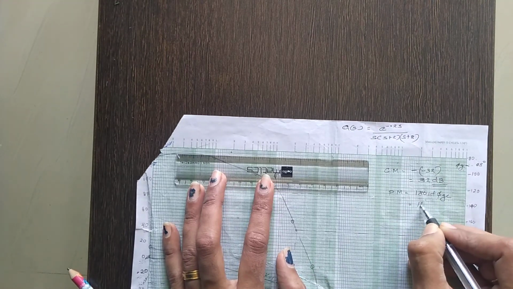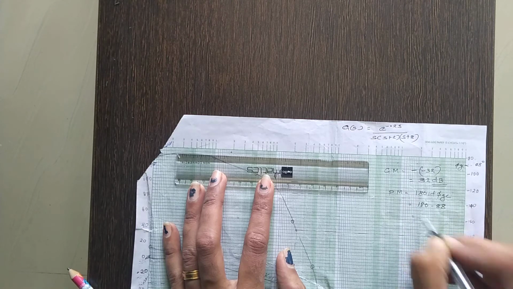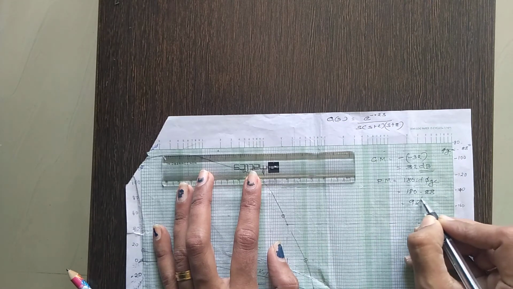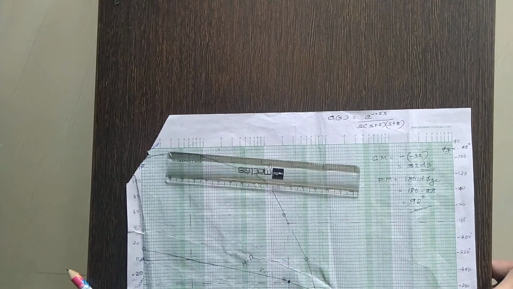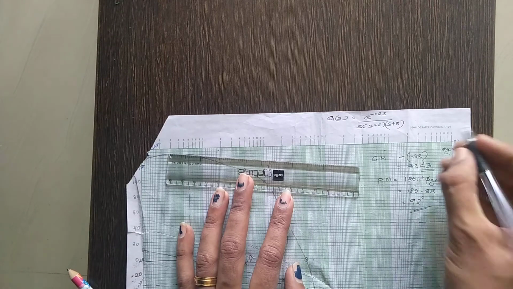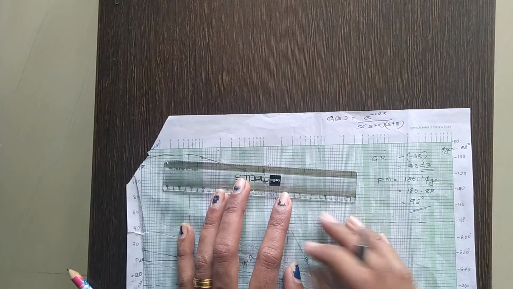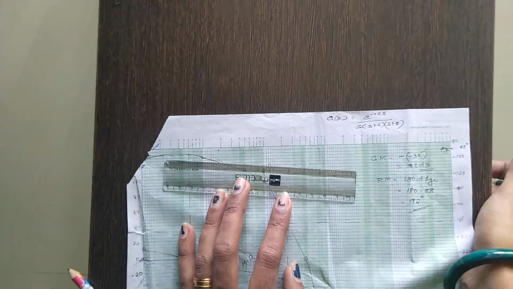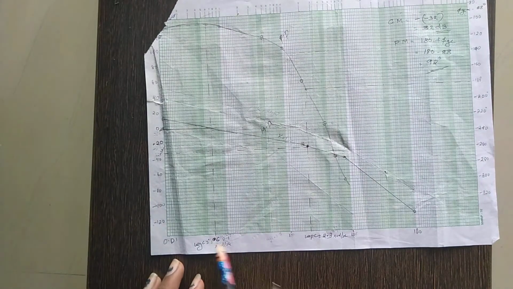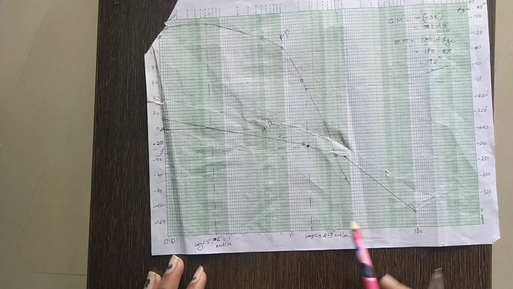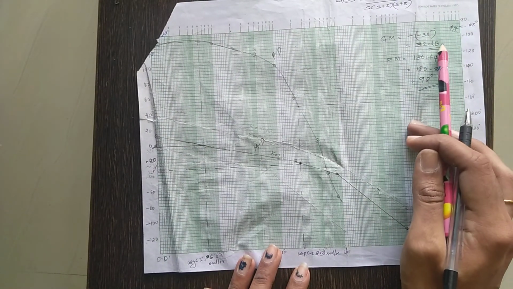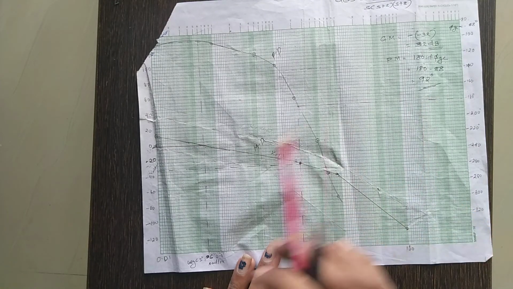So phase margin is equal to 180 minus 88, that is 92 degree. Okay, the phase margin is equal to 92 degree and gain margin is equal to 32 dB. Both gain margin and phase margin are positive, therefore the system is stable. Or here gain crossover frequency is less than phase crossover frequency, therefore the system is stable. Okay, so we got gain margin and phase margin. Gain margin is 32 dB and phase margin is 92 degree.